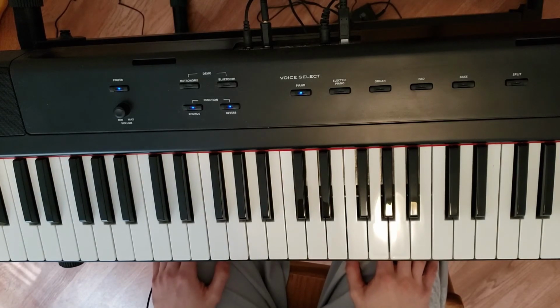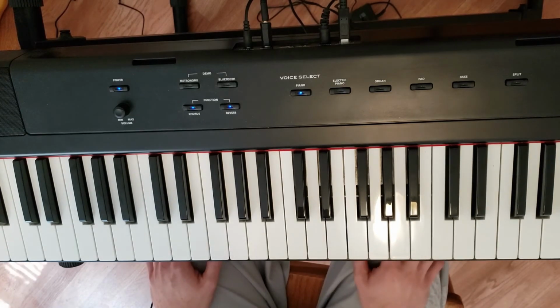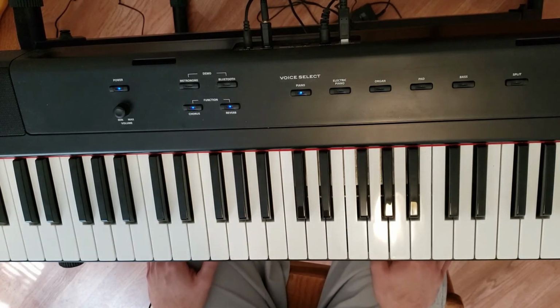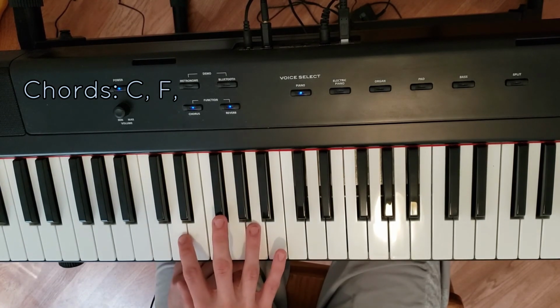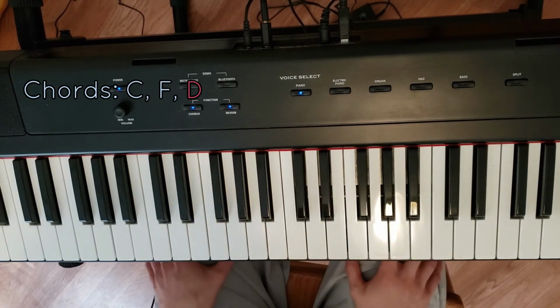Alright, here we go. The last song of this video. It's You Can't Always Get What You Want by the Rolling Stones. It's in C major. Believe it or not, this song only has 3 chords in it that I could determine. C major, F major, and then we throw in a D major, which I think is kind of interesting.